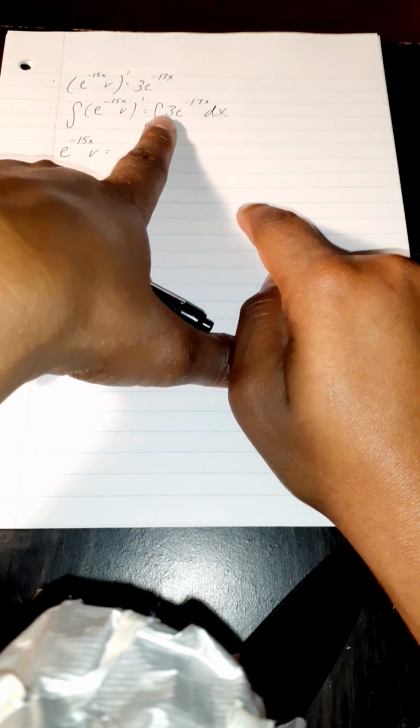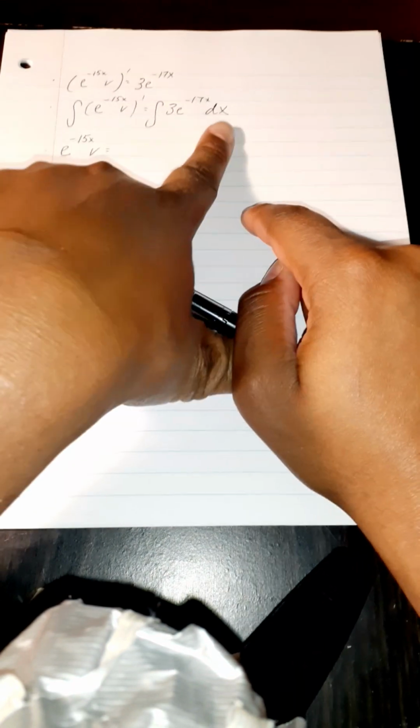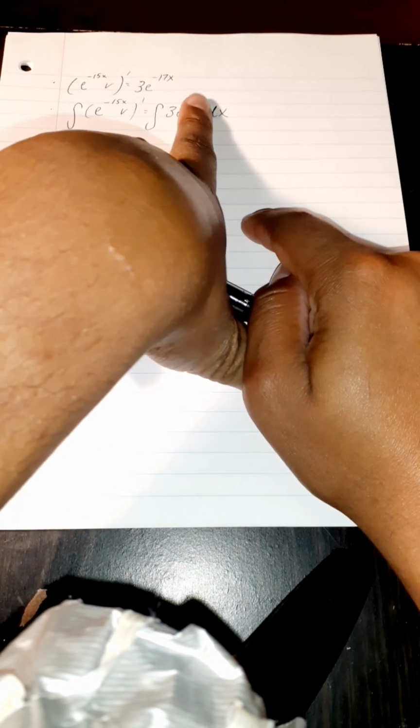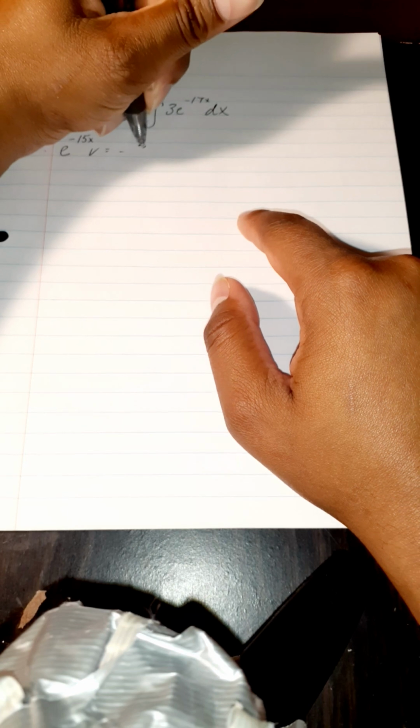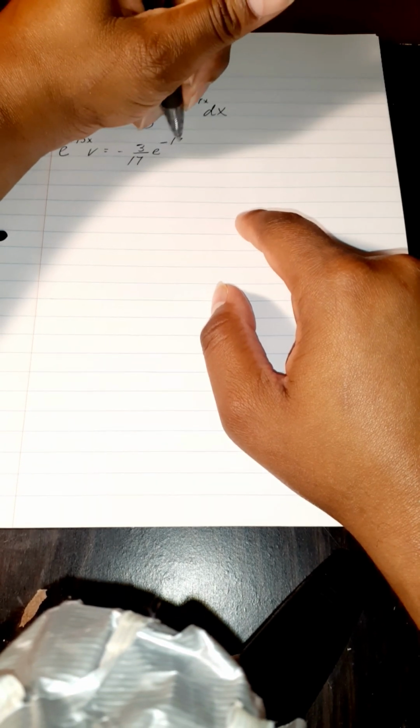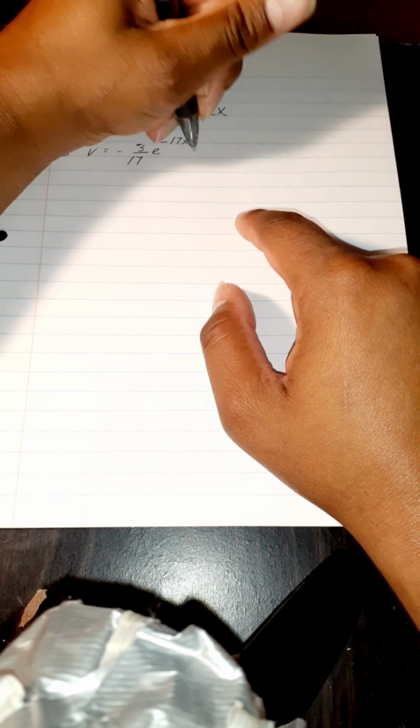Then we integrate this side. So recall that the antiderivative of e to the negative 17x dx is negative 1 over 17 e to the negative 17x. We have to multiply by the constant 3. So we'll get negative 3 over 17 e to the negative 17x plus c.